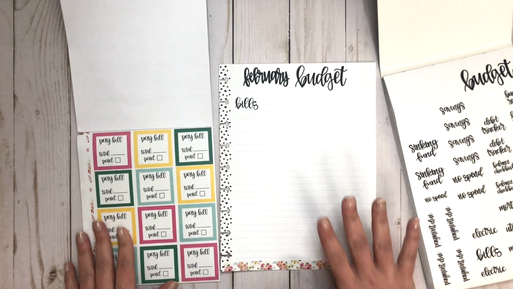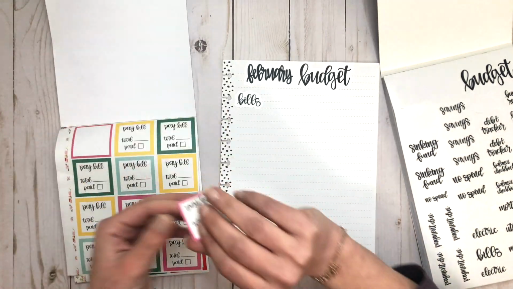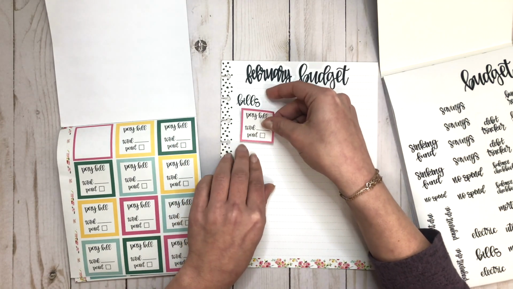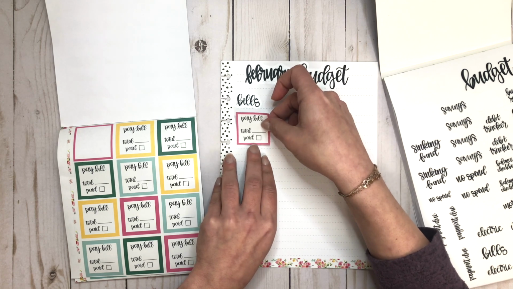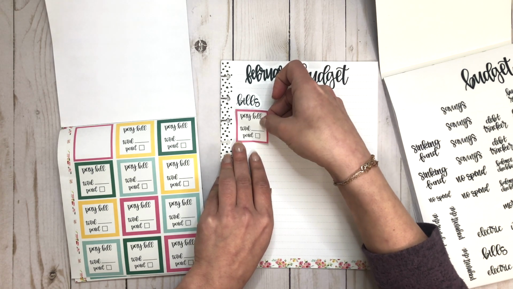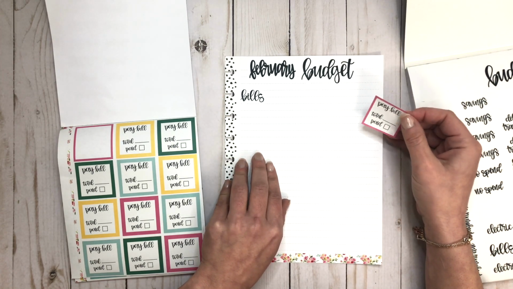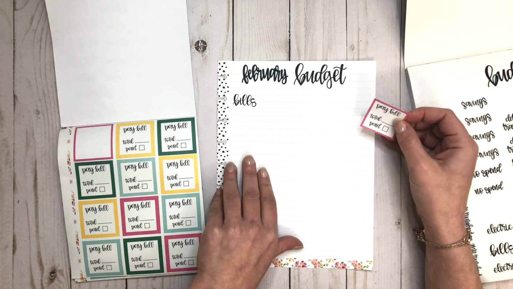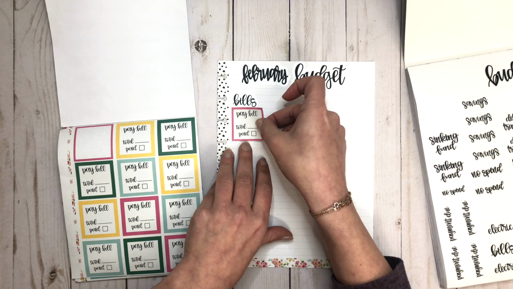Okay, so bills. I don't know if this page is going to be big enough. I may need 2 pages for this, because these are kind of big. All right. Trying to think about how I can go about doing this.